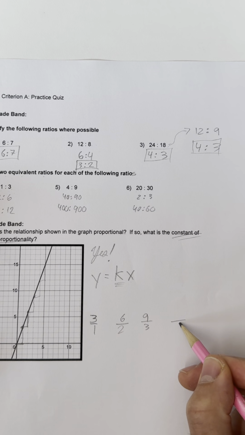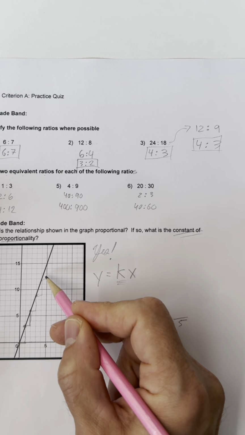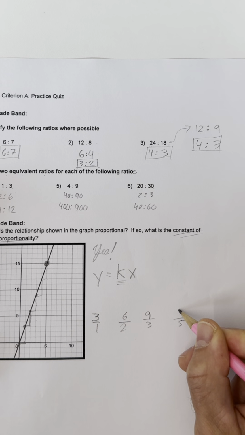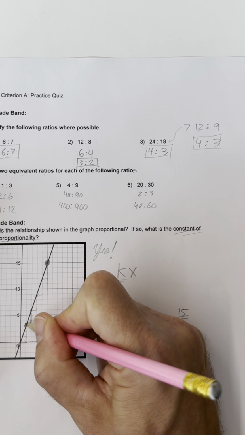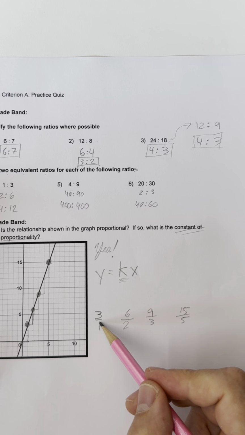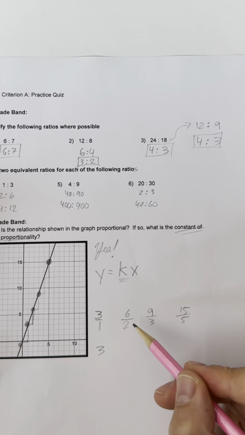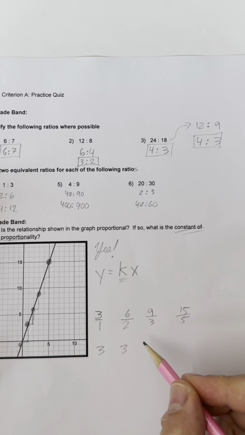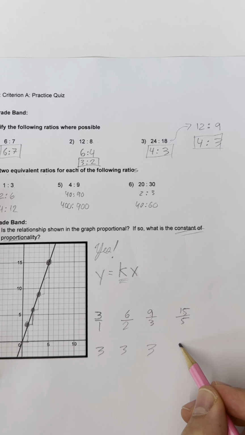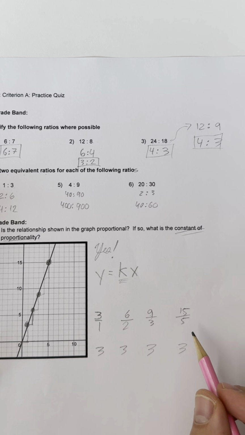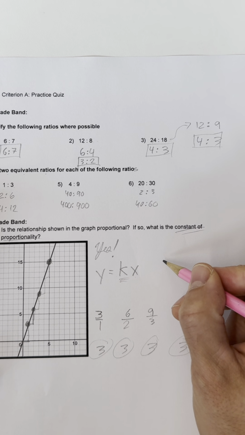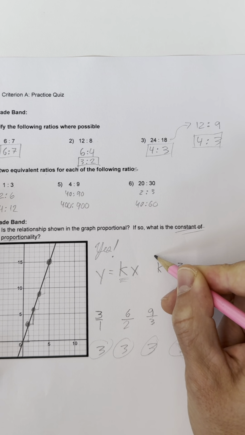What if I went over 5? And I go up. Look at that. I'm at 15. Look at a nice big dot there. So if you look at all of these places I went on this line, see what happens here. Well, 3 divided by 1 is 3. 6 divided by 2 is 3. 9 divided by 3 is 3. 15 divided by 5 is 3. It's constantly coming up with an answer of 3. And that's because 3 is in fact our constant of proportionality.